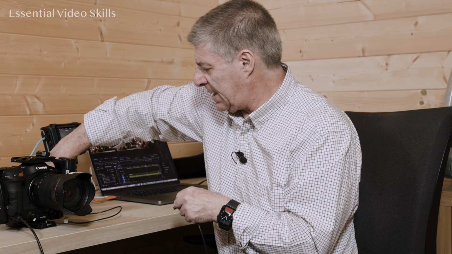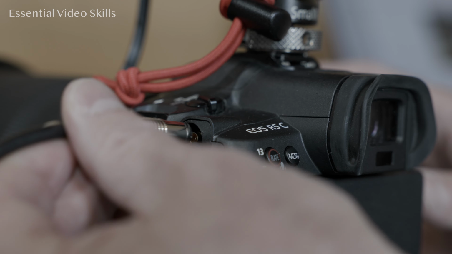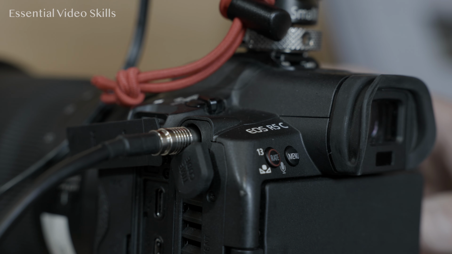And that will just connect into here. So what I need to do here is tell it whether it's going to take the timecode in or whether it's going to do the timecode out. So the one that's timecode out is the master. And I tend to make my R5 C the master, just because I can easily run around with it, and if I've got other cameras, connect those together.